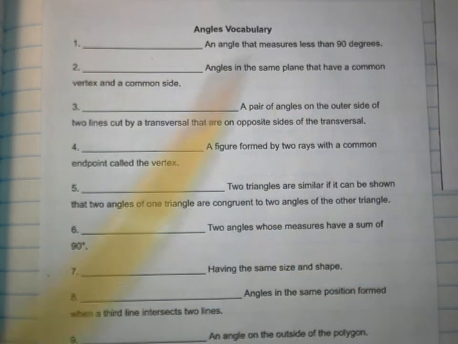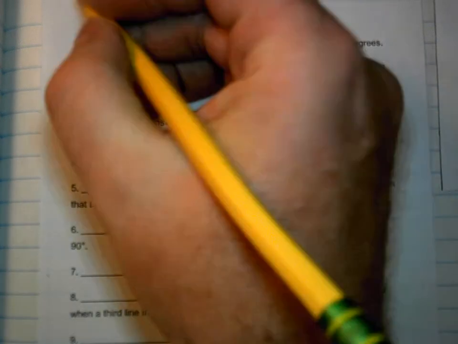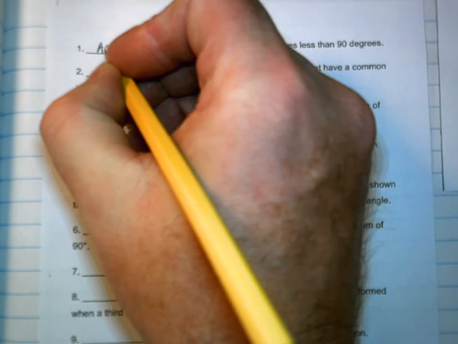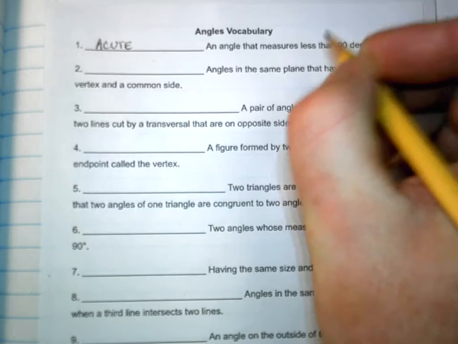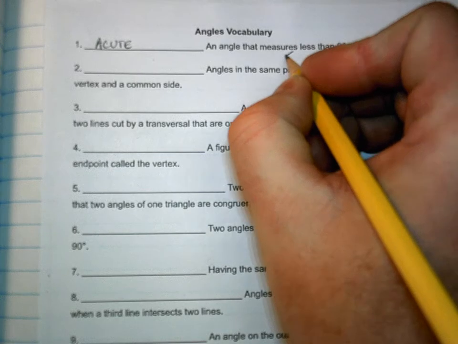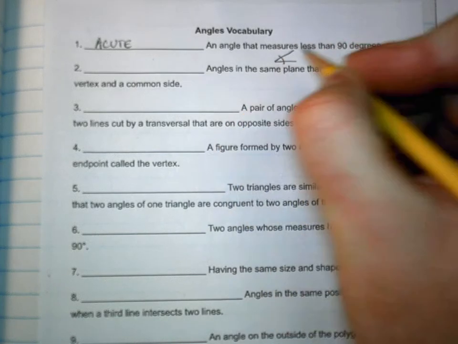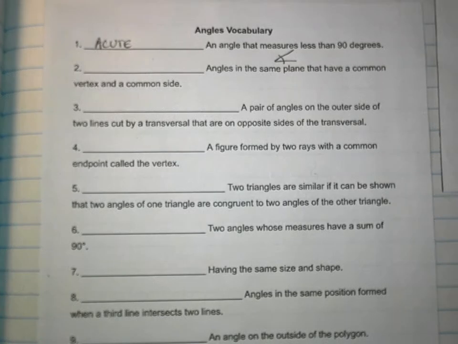The first one, an angle that measures less than 90 degrees. It's an acute angle. It's an angle that's less than 90 degrees. It's cute.